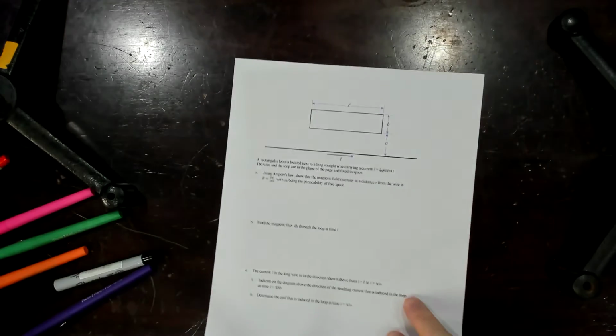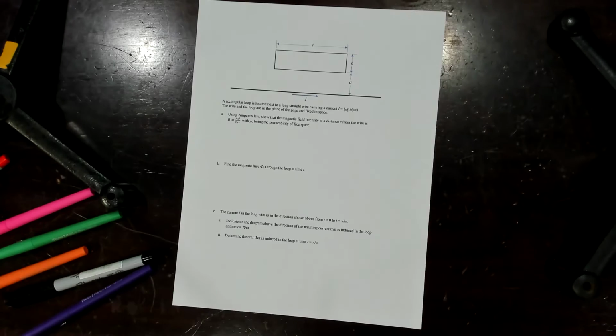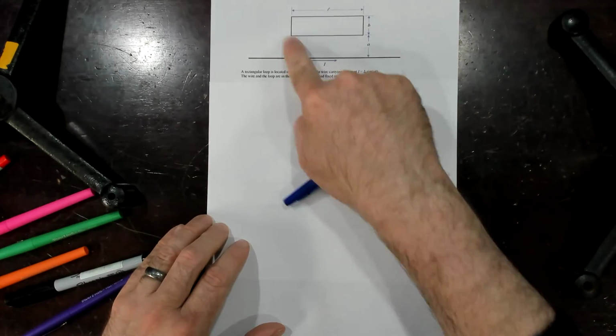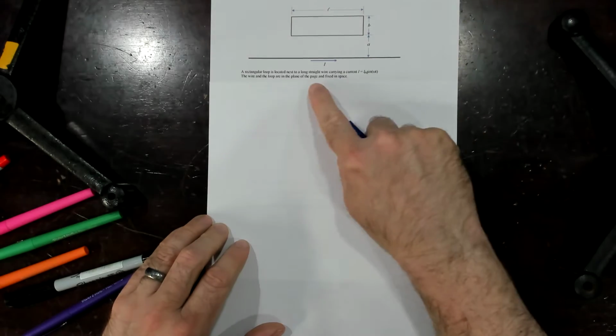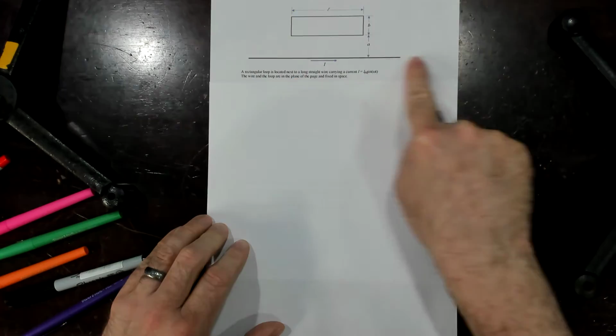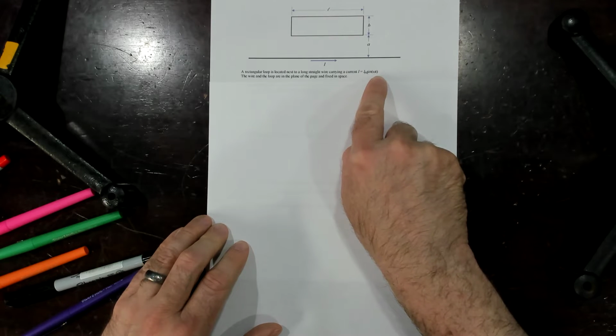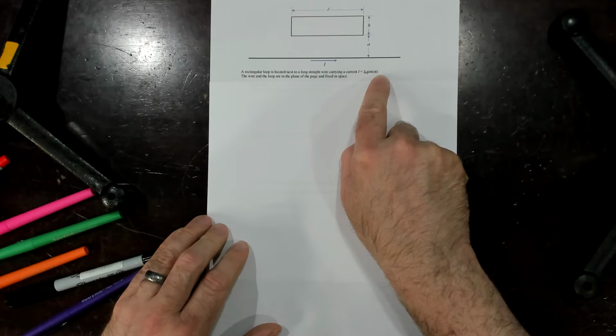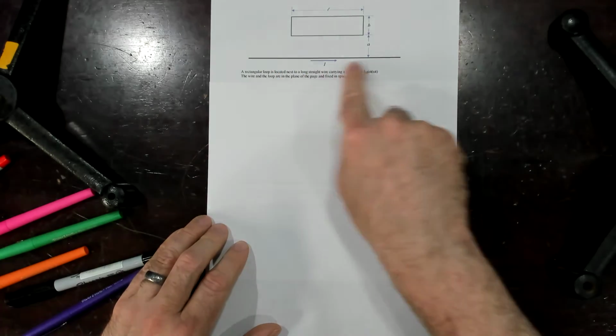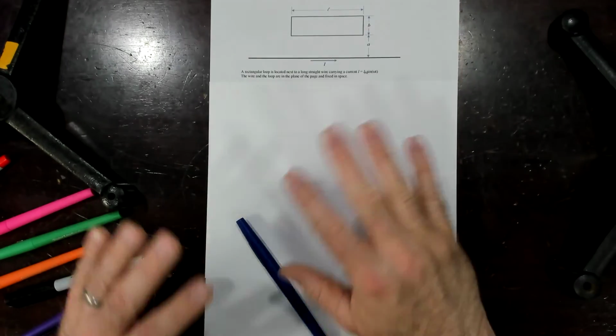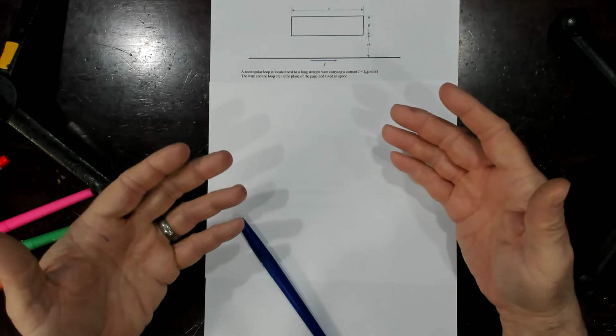So the second free response problem looked like this. I've got a rectangular loop of wire that's located next to a long straight wire that's carrying a current. And they give you an equation for the current: my current is my max current times sine of omega t, I max sine of omega t. So that current's going to be changing with time.